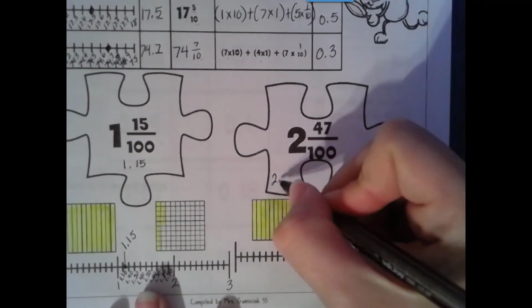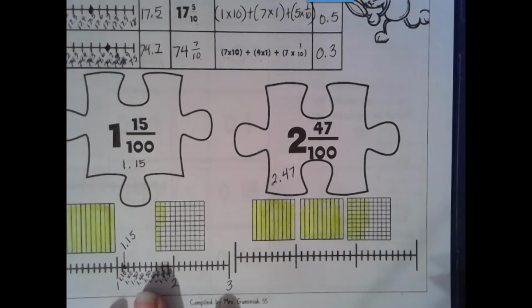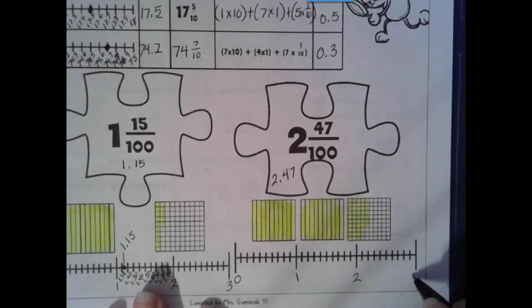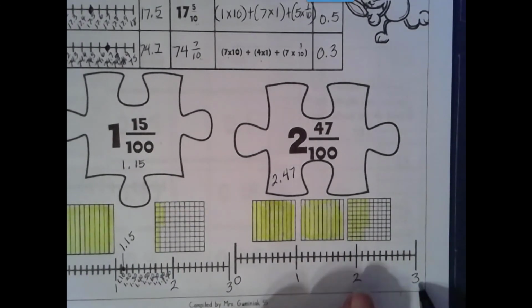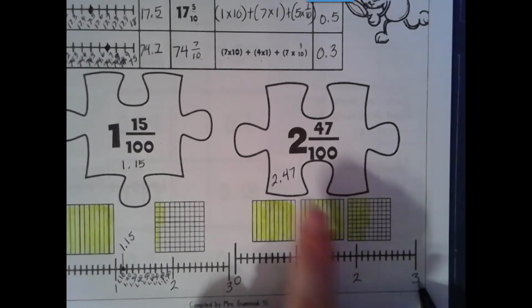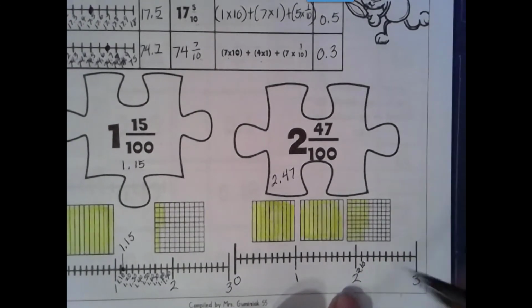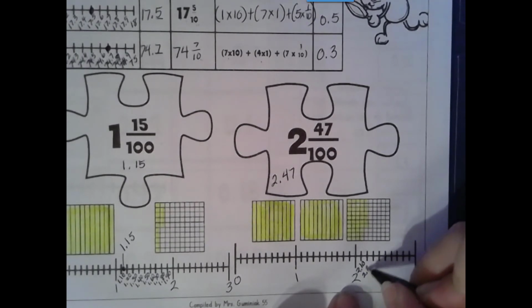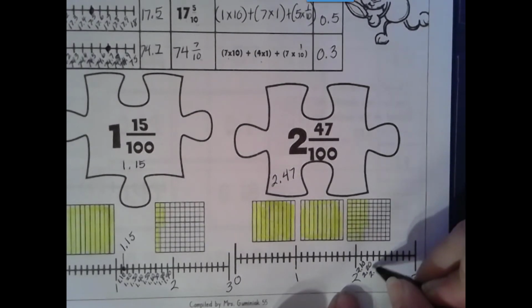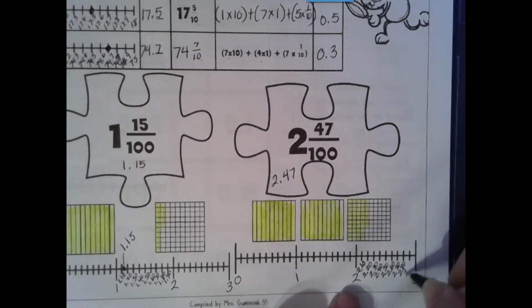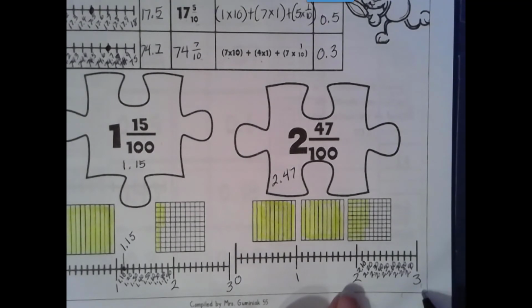So 2 and 47 hundredths. So if I look at my number line, 0, 1, 2, 3. So we're going to look at just this section between 2 and 3, because it's greater than 2, less than 3. So 2 and 10 hundredths, or 2 and 1/10. 2 and 20 hundredths, 2 and 2/10. 2 and 30 hundredths, 2 and 40 hundredths, 2 and 50 hundredths, 2 and 60 hundredths, 2 and 70 hundredths, 2 and 80 hundredths, 2 and 90 hundredths, and then 3 whole.